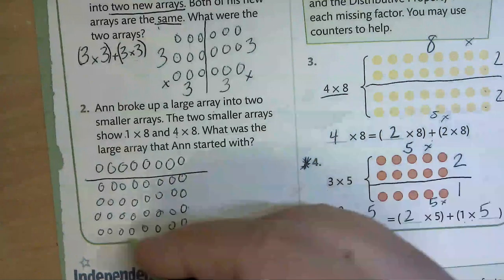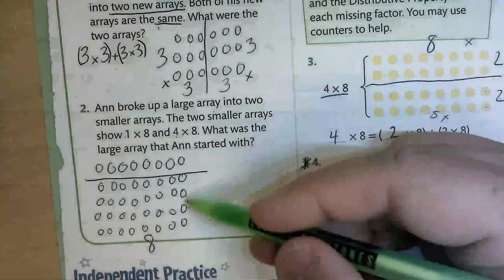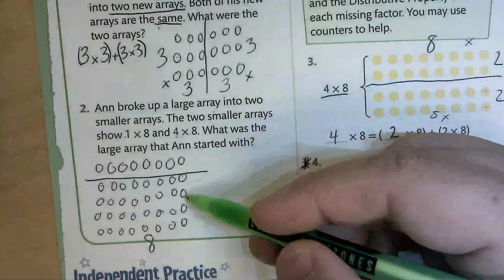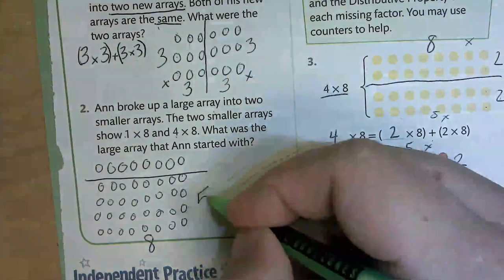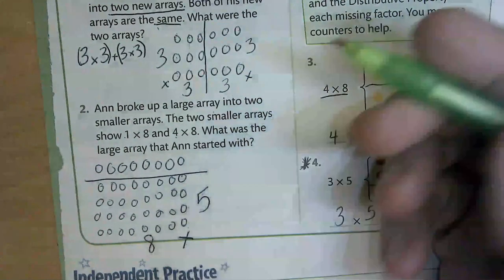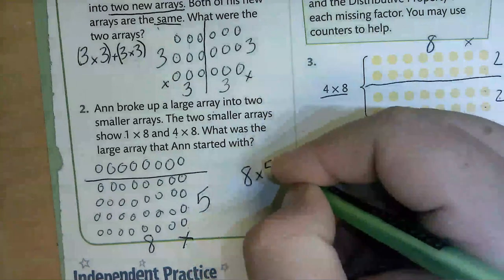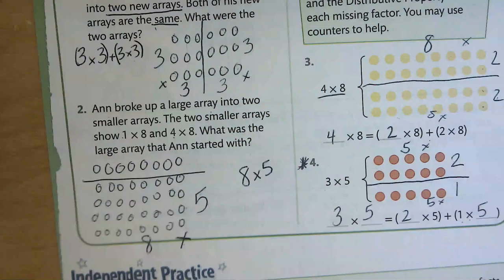Now I can ask the question, well, going all the way across the bottom, how many do I have? I have 8. Across, going from top to bottom, how many do I have? Well, I have 1, 2, 3, 4, 5. So here I have 8 times 5. What was the large array that she started with? She started with 8 times 5. That would be my answer here.